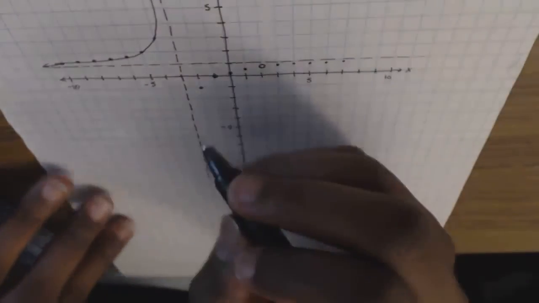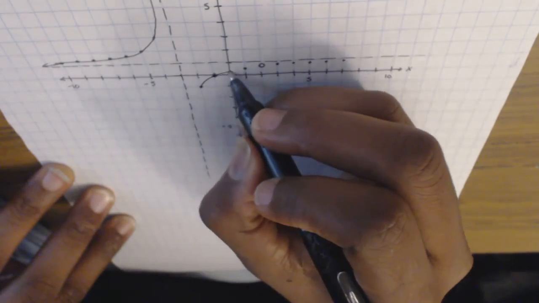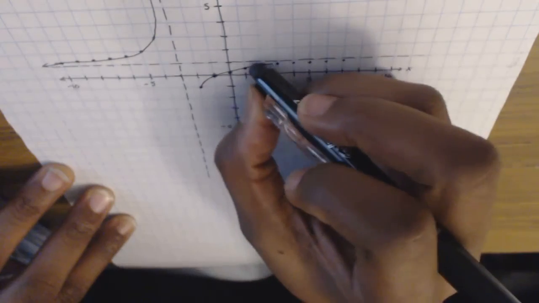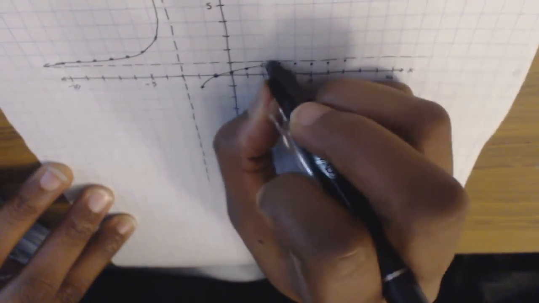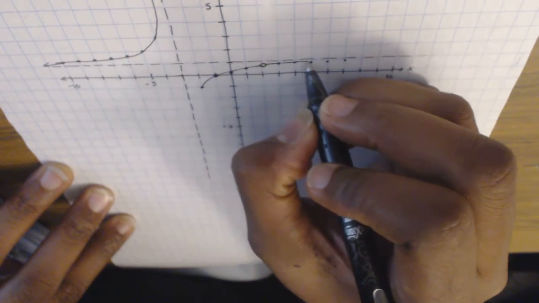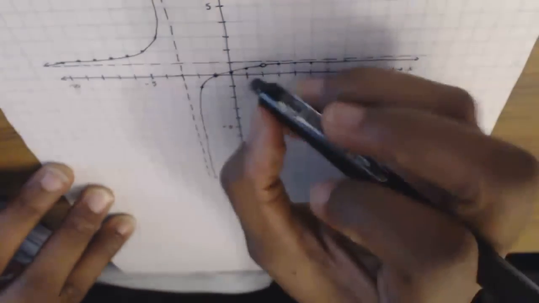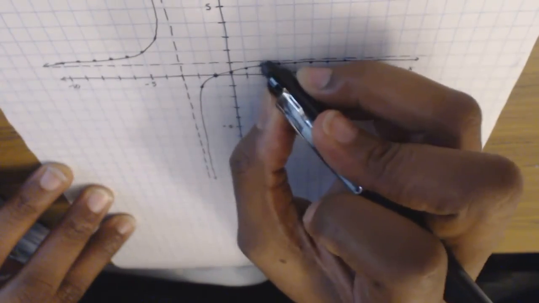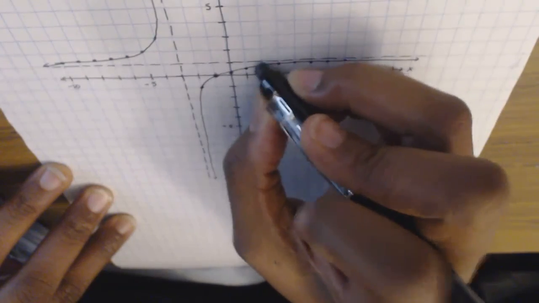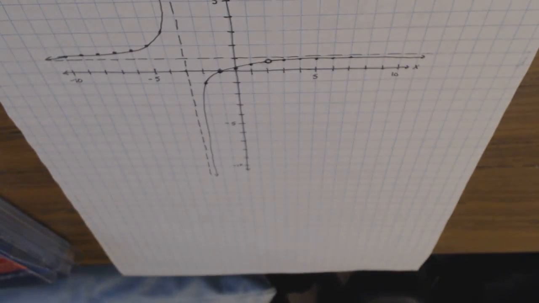And I literally just was tired of putting numbers in. That's an open circle there, so we don't want to go through that open circle. Skip over it. And this shoots down to -infinity. And the open circle shouldn't have anything inside of it. That's my hole.